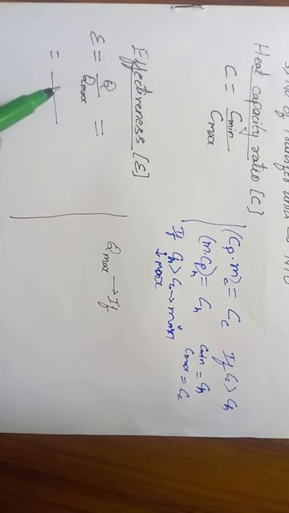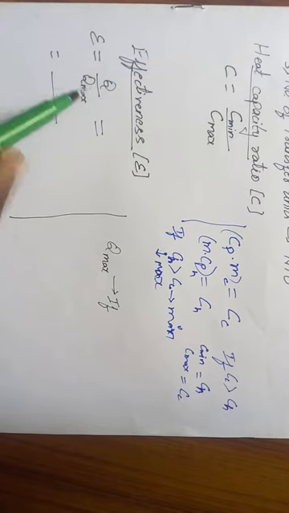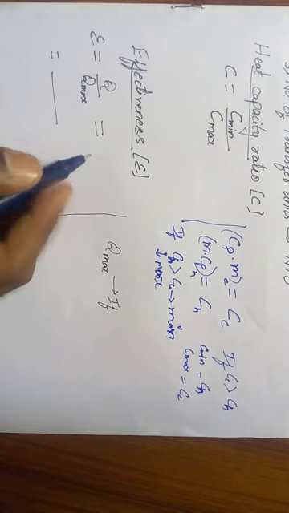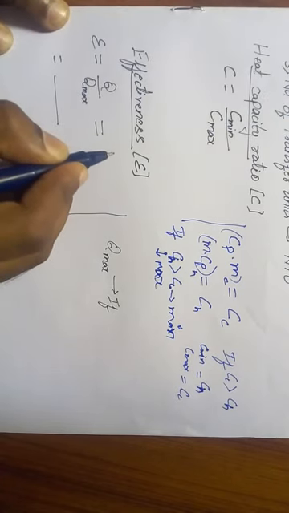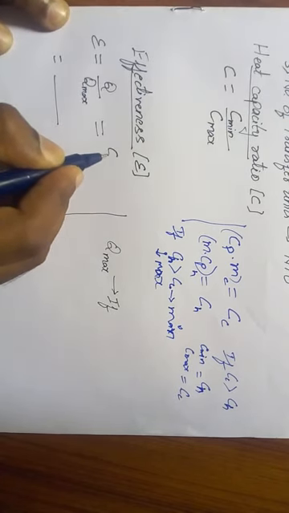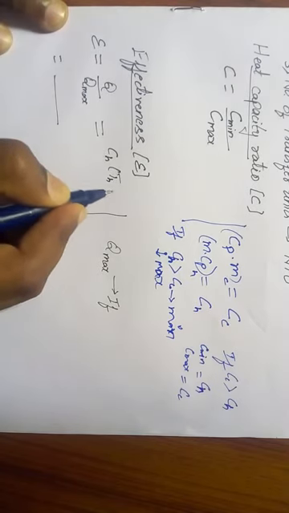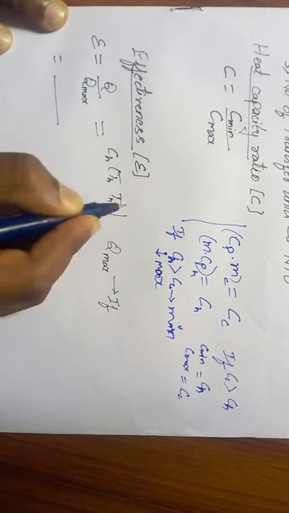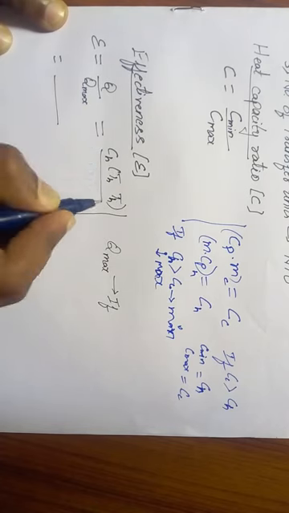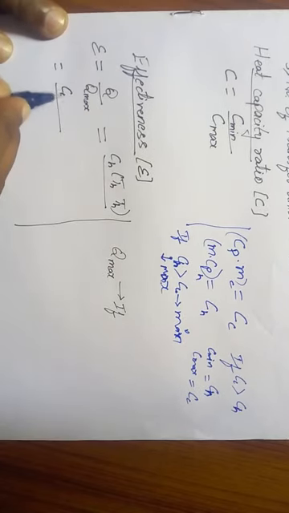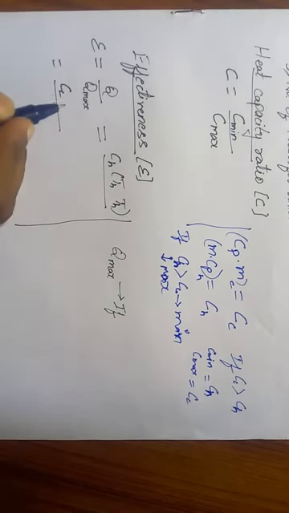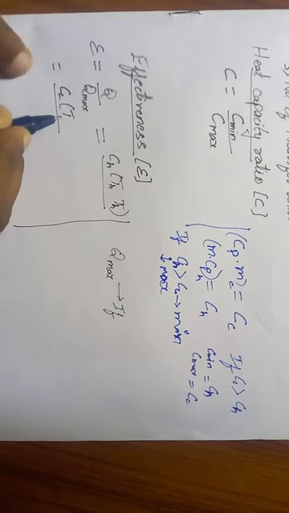I repeat, it is the ratio of Q by Q max, where Q is the actual heat transfer. The actual heat transfer may be taken as m into Cp of the hot fluid into the change in temperature of the hot fluid, or I can also take it as that of the cold fluid into the change in temperature of the cold fluid.